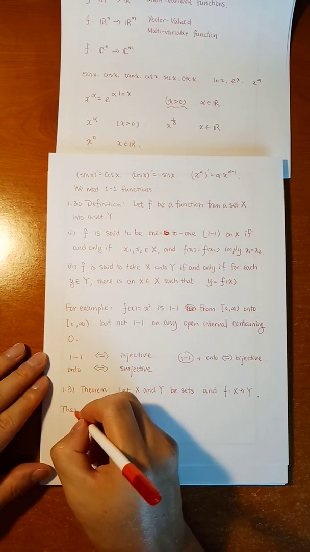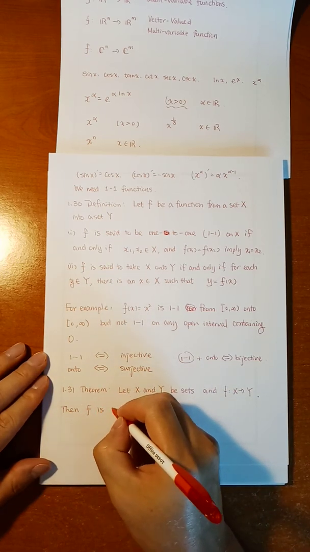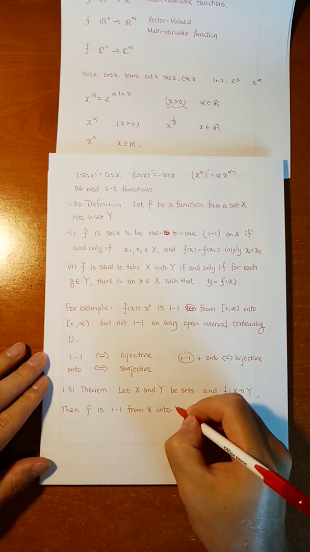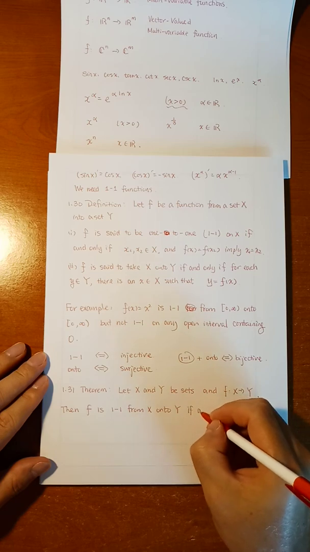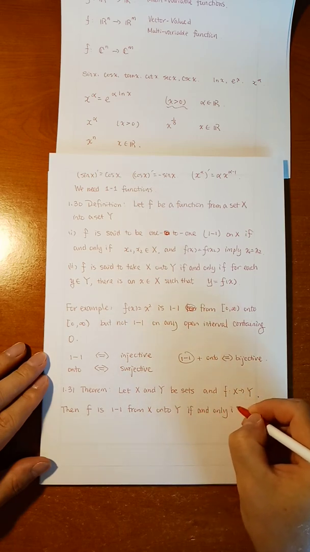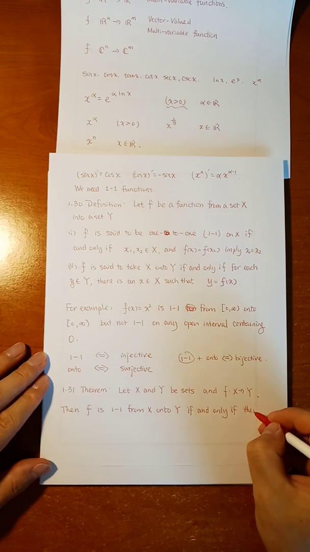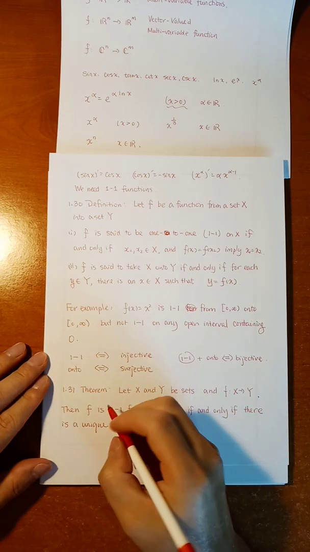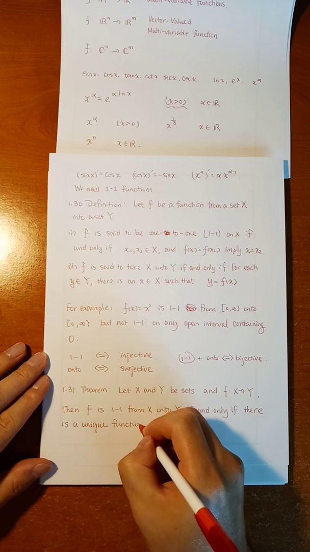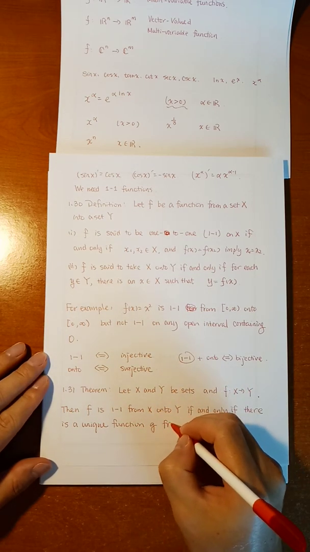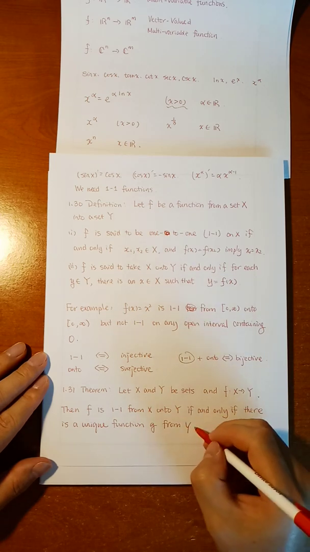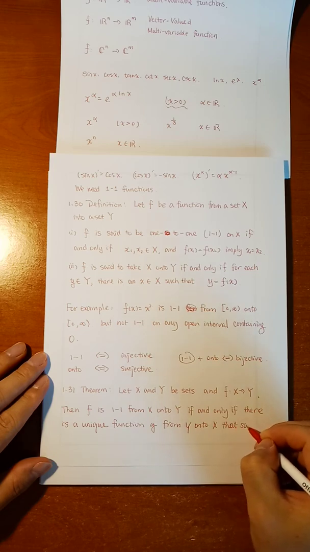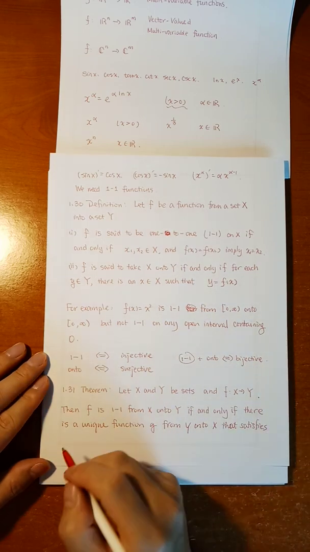Then f is one-to-one from X onto Y if and only if there is a unique function g from Y onto X that satisfies two conditions.